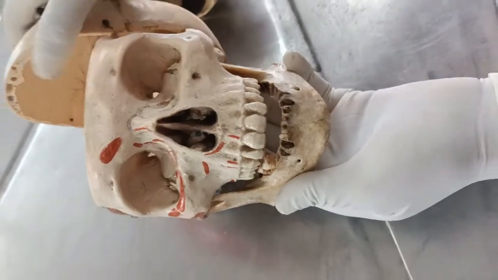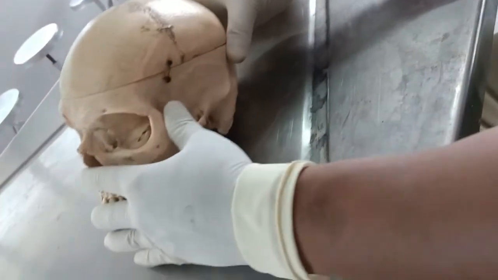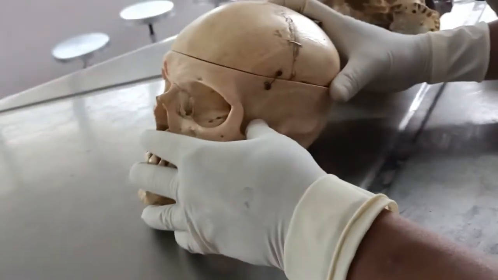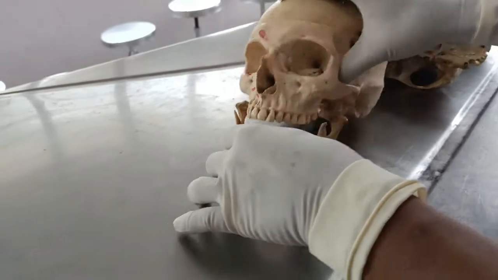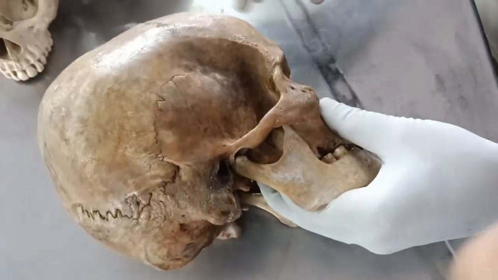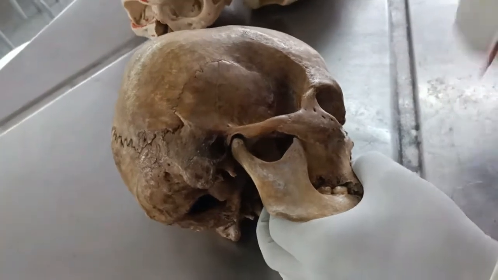So this is the norma frontalis in brief. Then we will discuss the norma lateralis. Okay. For that we will take another skull. Now you are seeing the skull from the lateral aspect. In the norma lateralis, what are the bones which are present here?